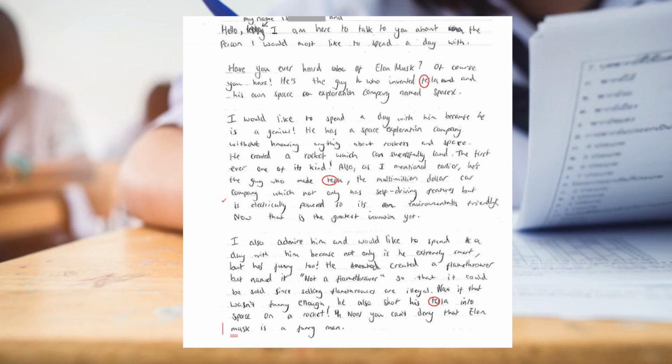"Have you ever heard of Elon Musk? Of course you have. He's the guy who invented Tesla coils and his space exploration company named..." I can't read that, sorry, whatever the space company is named as. You can see short, sharp paragraphs so far. They get a bit longer as we move through the speech, but it is quite generic.